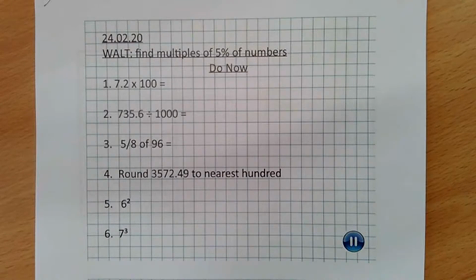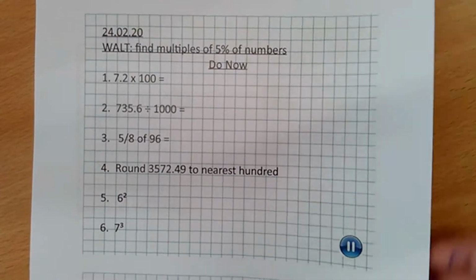Here's your do now. Unpause when you're ready to go through the answers. So how did you do? Let's take a look.